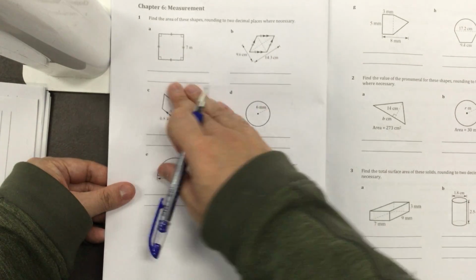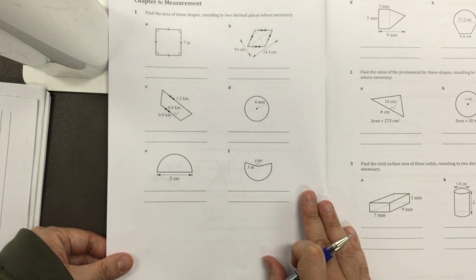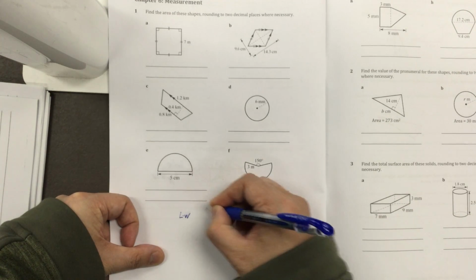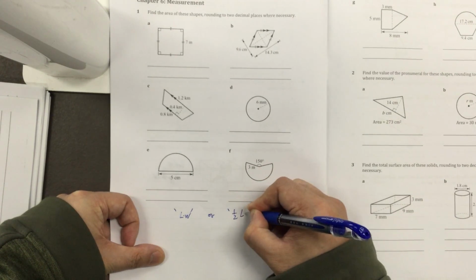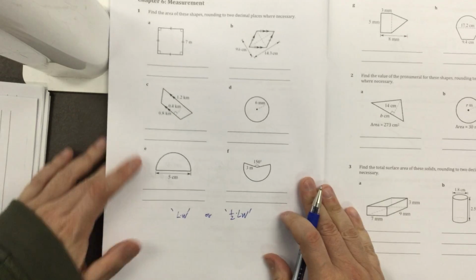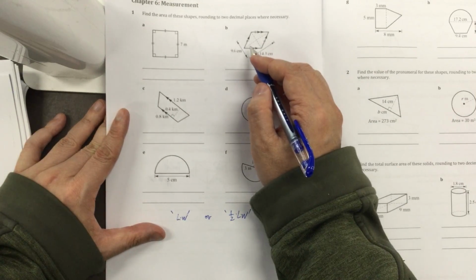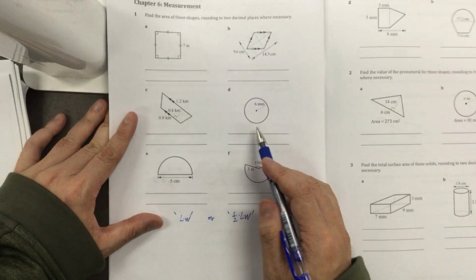Measurement, I mean, this is finding area. Remember, when you're dealing with area, there can only be two types of shape: either length by width, or half of length by width. If you rearrange this, you'll get half a shape.